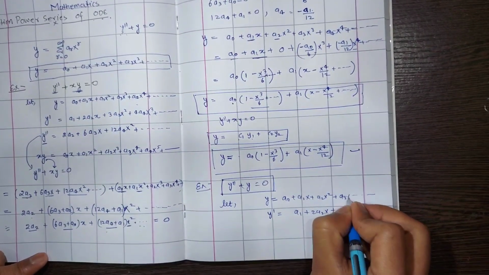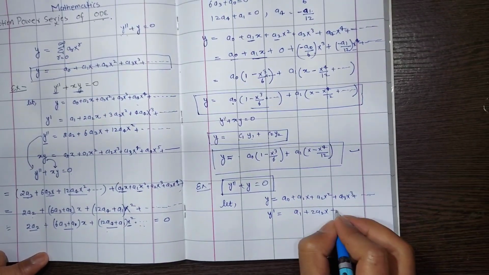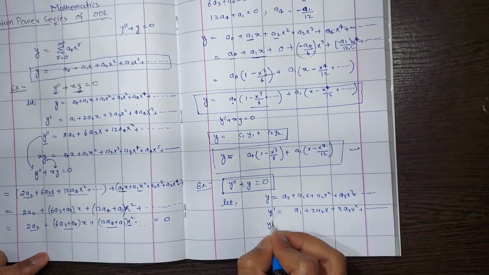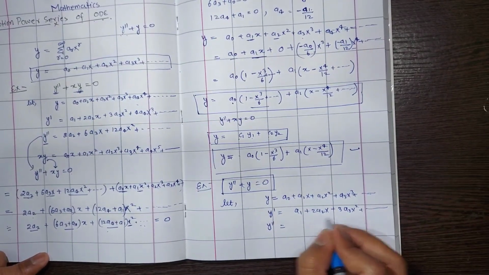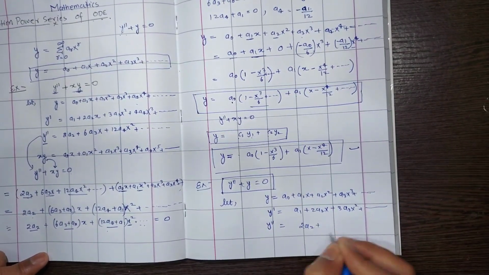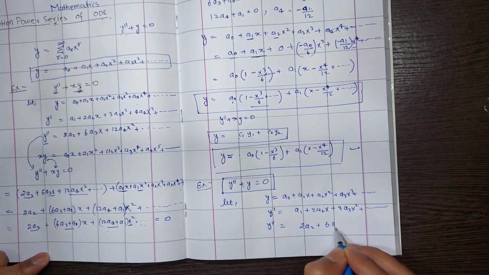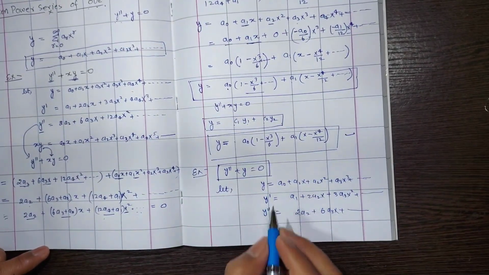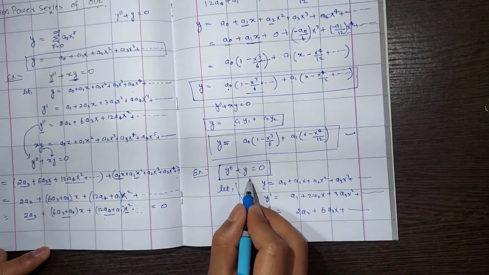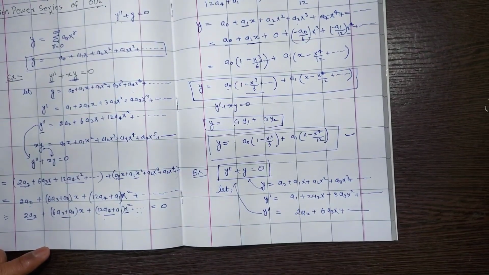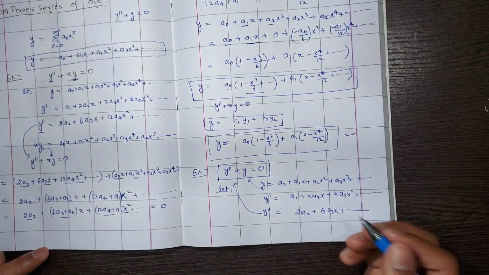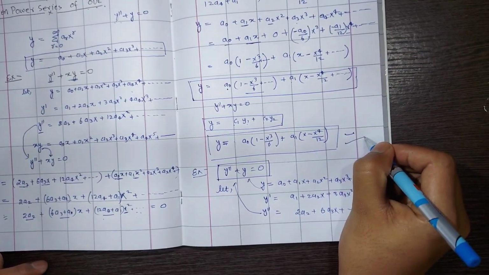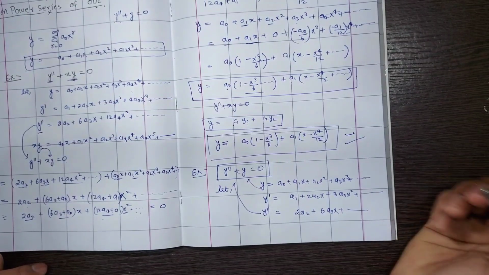And this is 3 times a3 x square. Once more you have to differentiate, then you will get 2 times a2 plus 6 a3 x, and so on. Now again you have to put this value and this value in the equation. Then simplify and compare the coefficients, and you will get the answer like this. So this was all about this question.